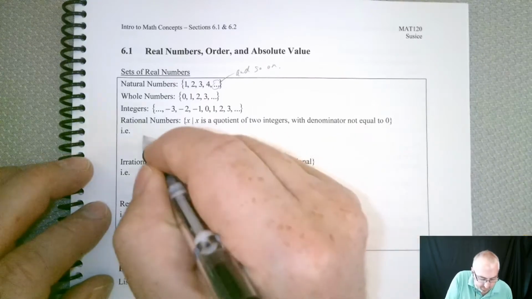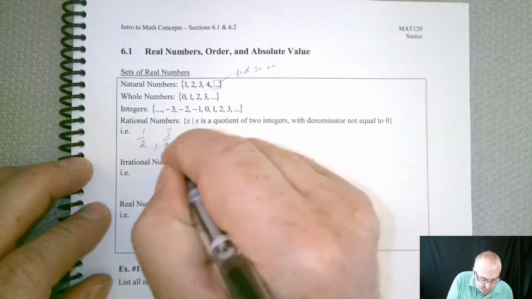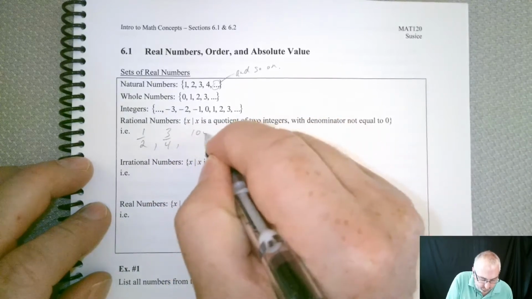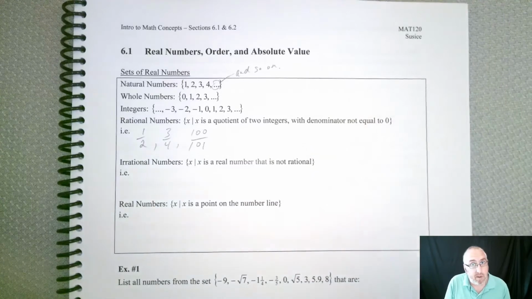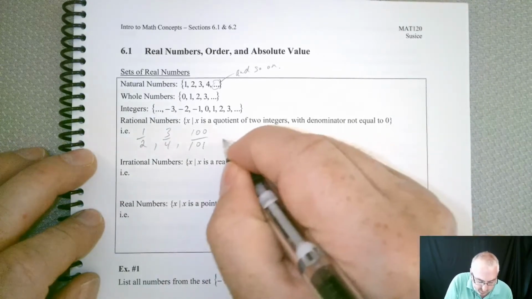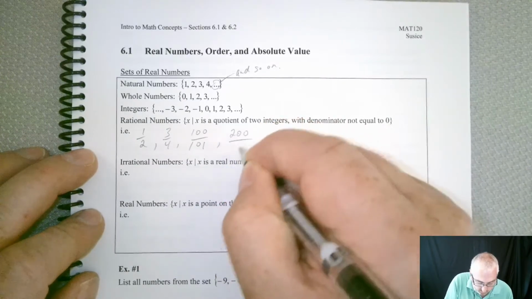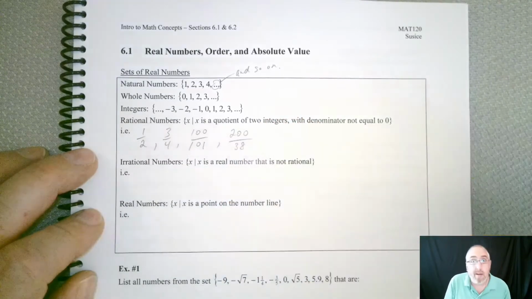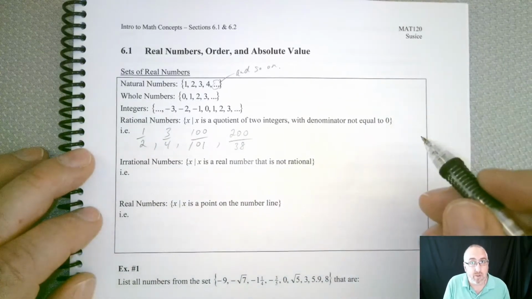So we could have something like 1/2, we could have 3/4, we could have 100 over 101, but we could also have improper fractions. So these ones are all proper, but we could have improper ones as well. So you could have 200 over 38. That would be a fraction, so that would be considered a rational number.